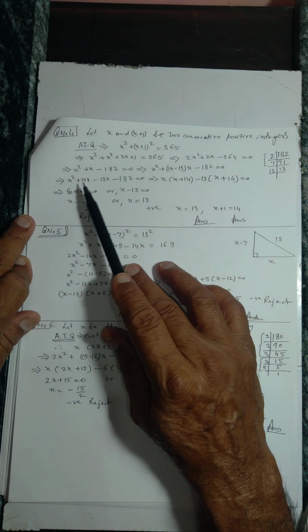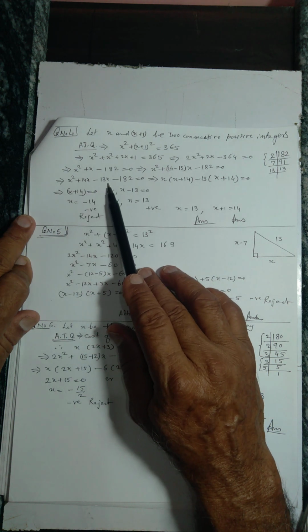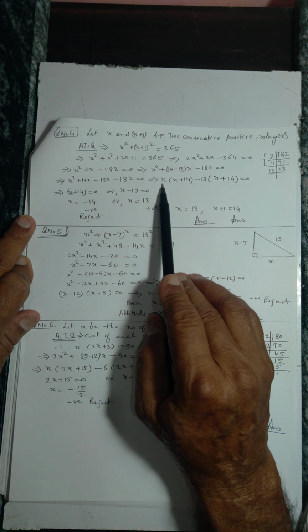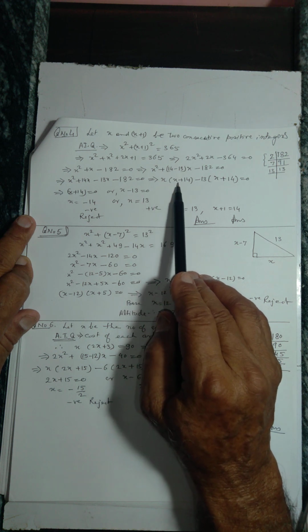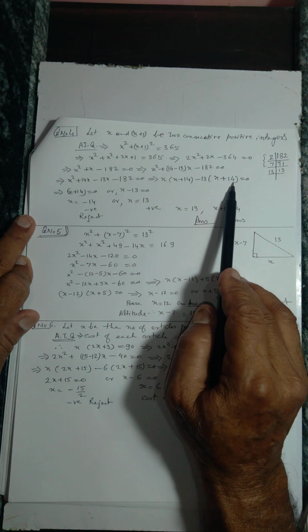Now open this bracket. x square plus 14x minus 13x minus 182 equal to 0. Take out x common from the first two terms, so you will get x inside the bracket, x plus 14. Take out minus 13 common, you will get x plus 14.